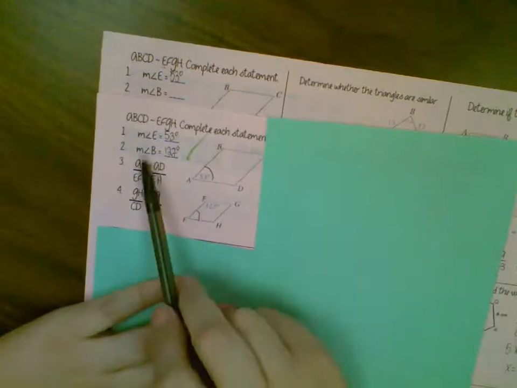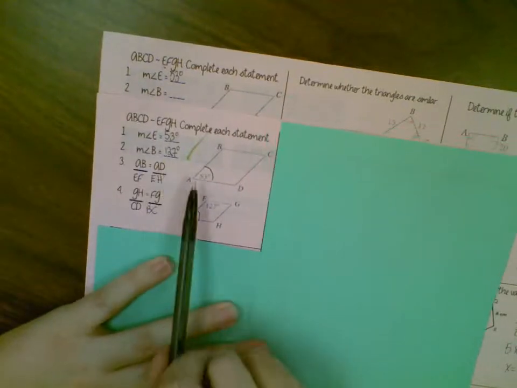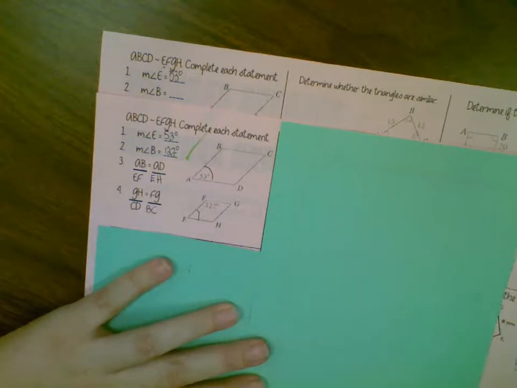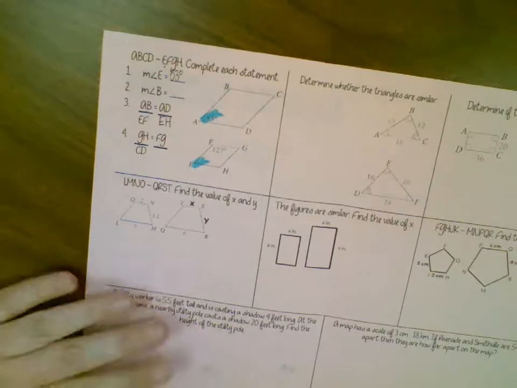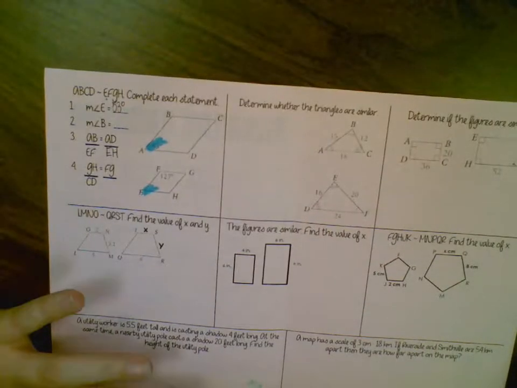Okay, welcome back. So I hope that you found that angle B is 127 degrees because it corresponds to angle F. And that for number 4, the side missing was side BC. So let's take a look at our second example. It asks us to determine whether the triangles are similar.